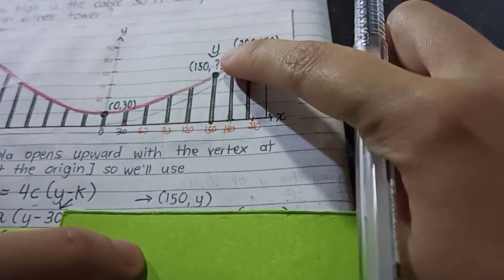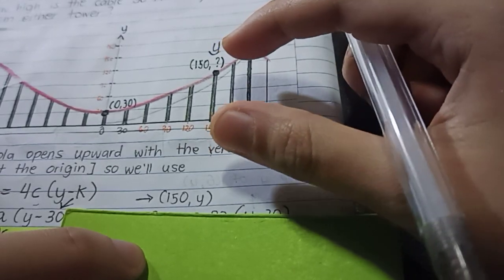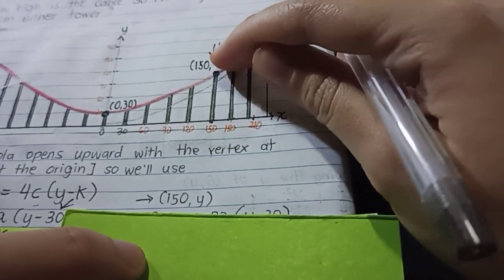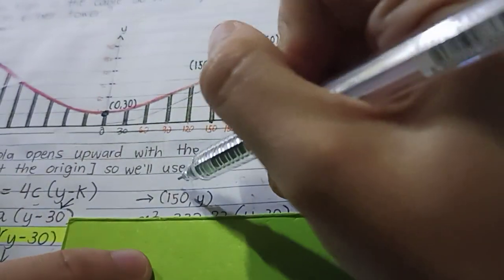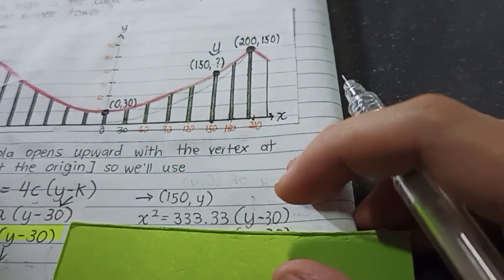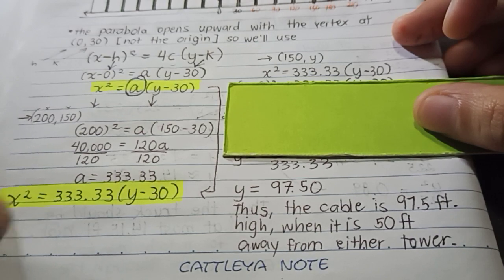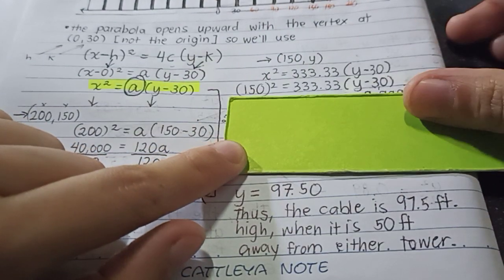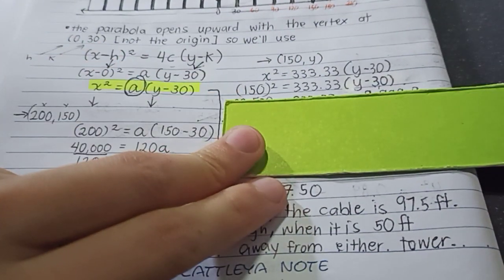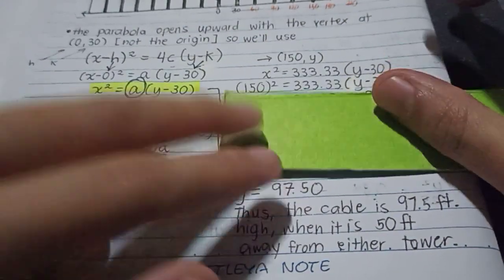So the next step here is to plug in 150 and y. The next mission is to really identify what is the height of that cable wire if it is 50 feet away from the tower. And so 150 is x, y is y. Using this, I'll change x into 150 and then I'll change y into y. So x squared turned into 150 squared, times 333.33, and then y minus 30. Y is unknown.